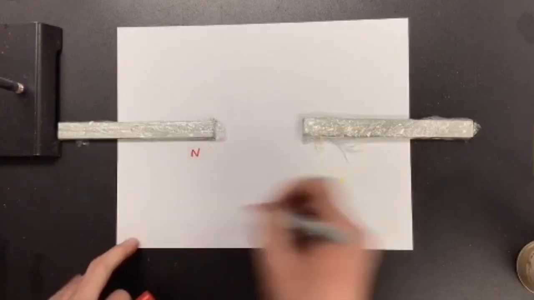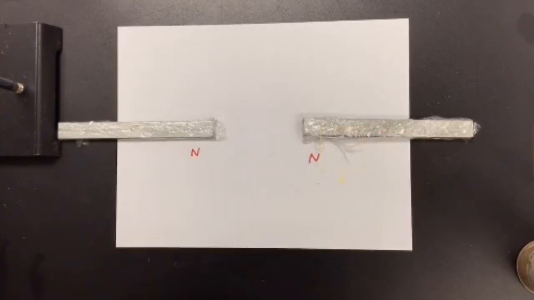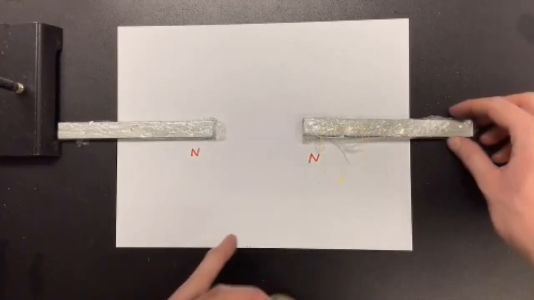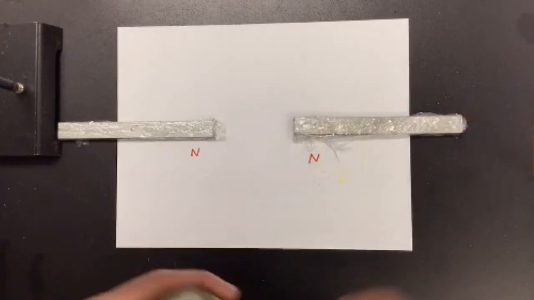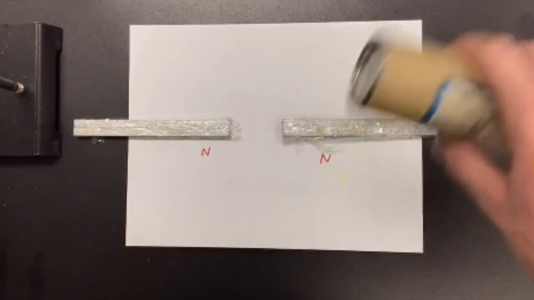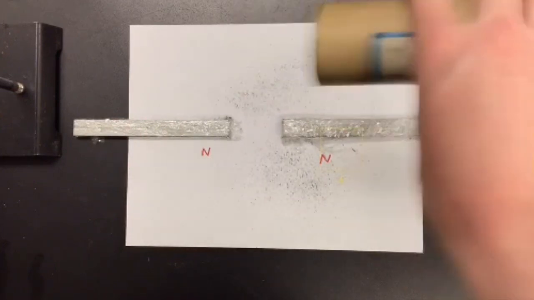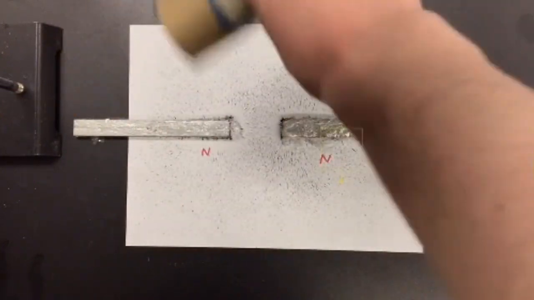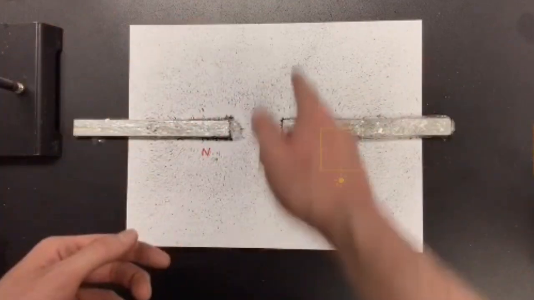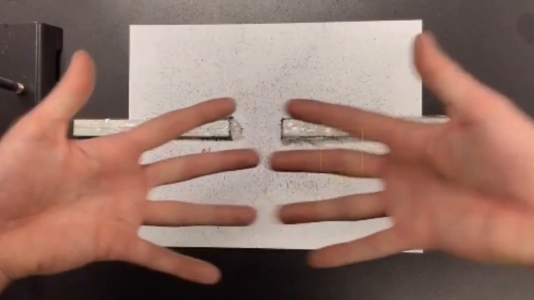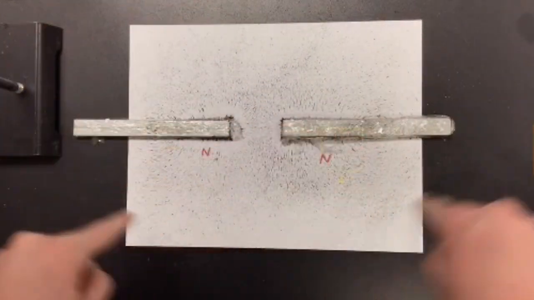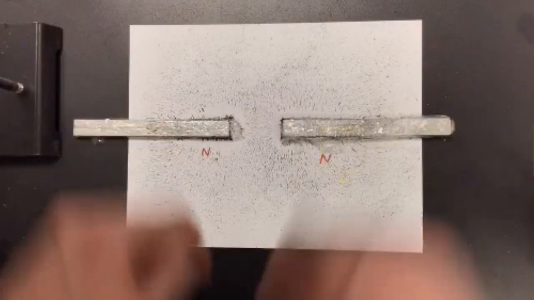So what's it look like when we have two like poles pointed at each other? Let's just see the shape of the field when that is the case. So here I have two bar magnets with the north poles nearest to each other. I'm going to go ahead and sprinkle. So you can see here in the field, in the middle between the two magnets, the field lines meet and then diverge like that, right? They go out like that and up and out like that.